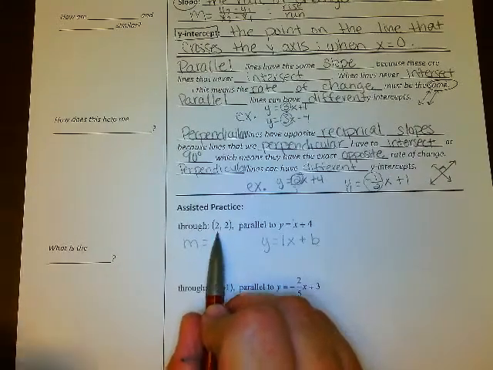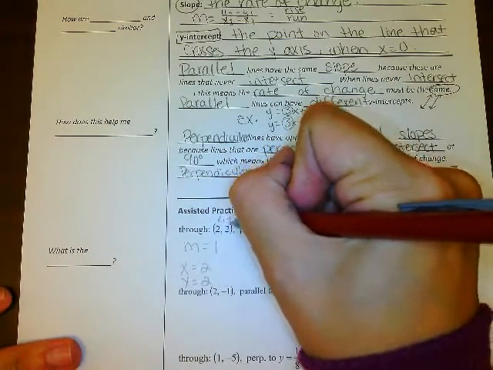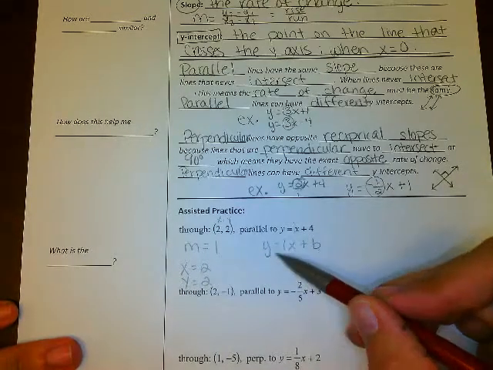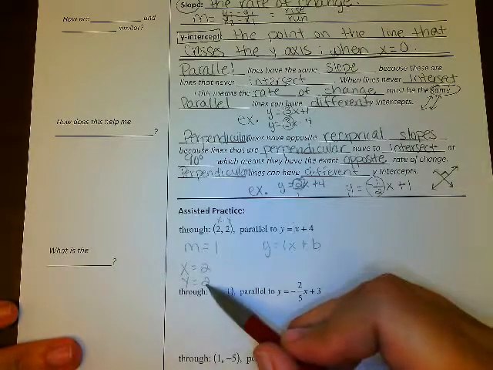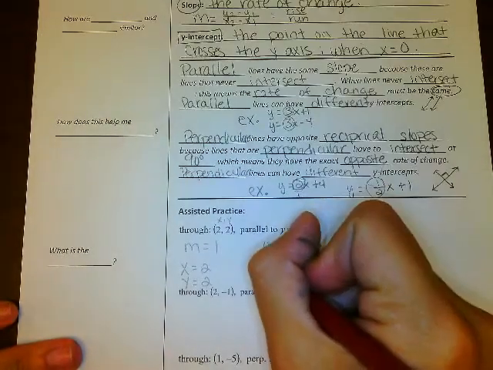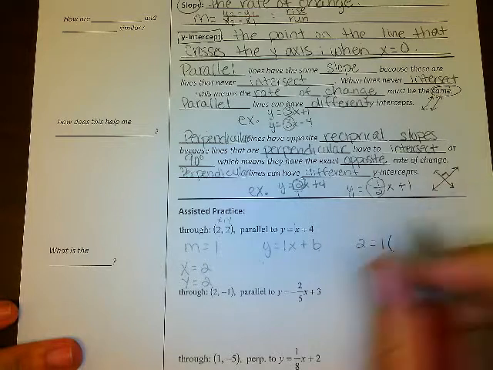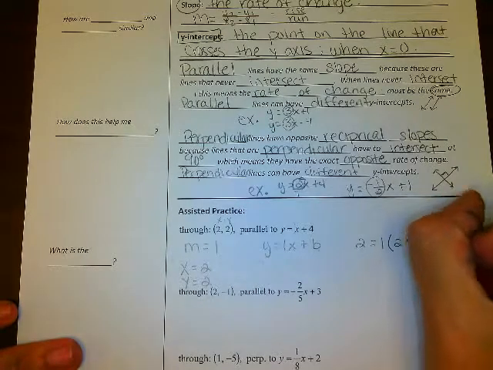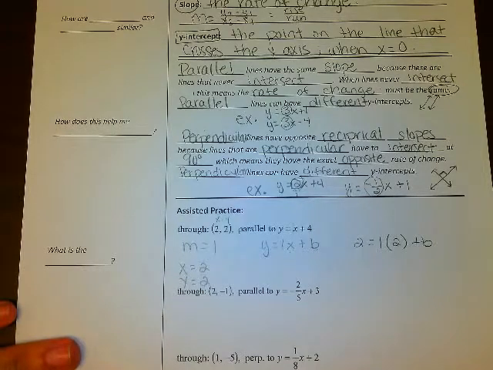And so now this is where we're going to use this point, where we have x equal to 2 and y is equal to 2, because remember this goes x comma y. So we're going to take these two and substitute them in for x and y and then solve for b. So what that looks like is instead of writing y, I'm going to write the 2 because those are the same. So I have 2 is equal to my slope 1 times x. Well, x is 2, so instead of writing x, I'm going to write a 2 plus b. We don't know what b is yet. That's why we're leaving it as a b.